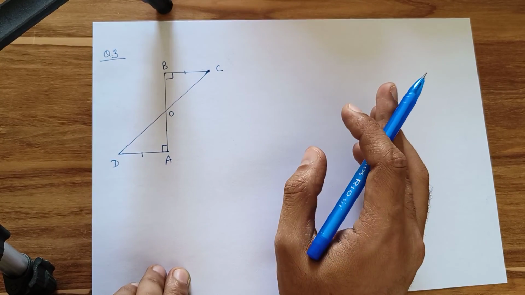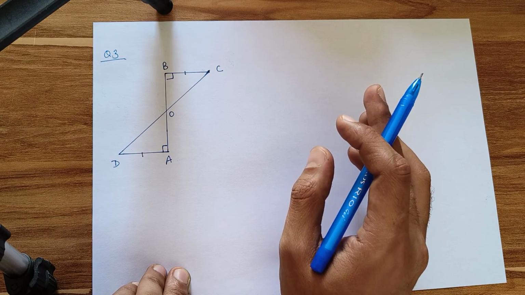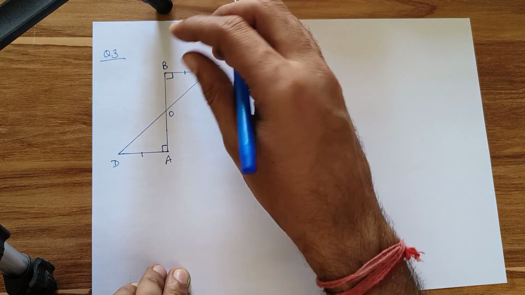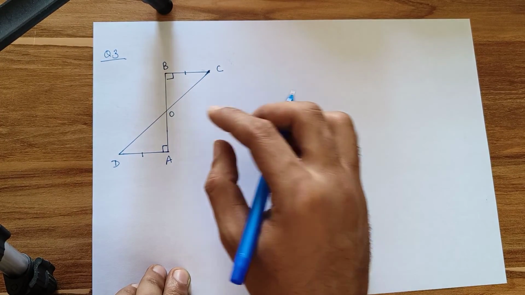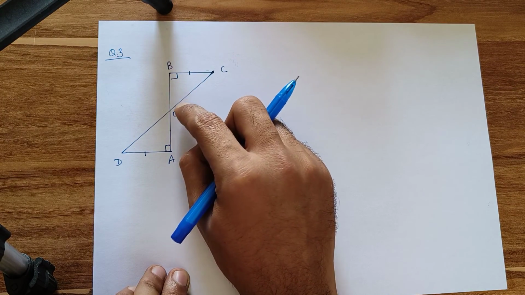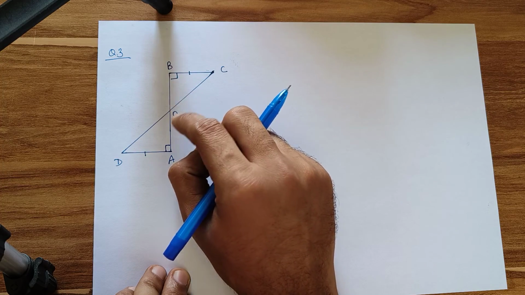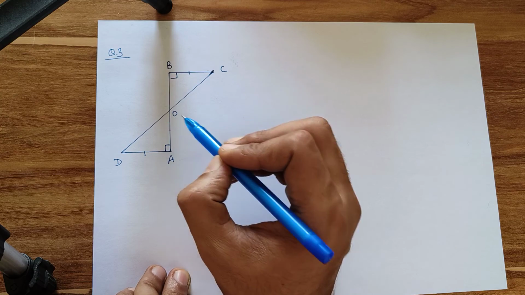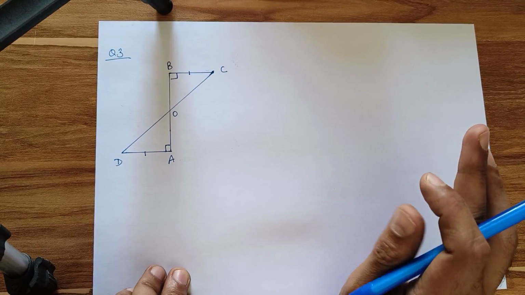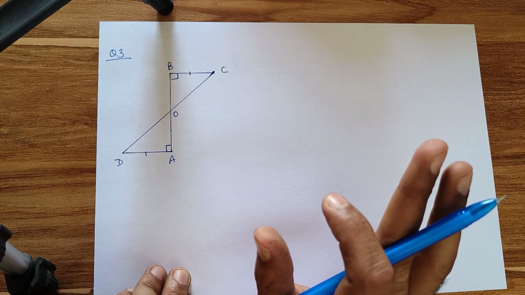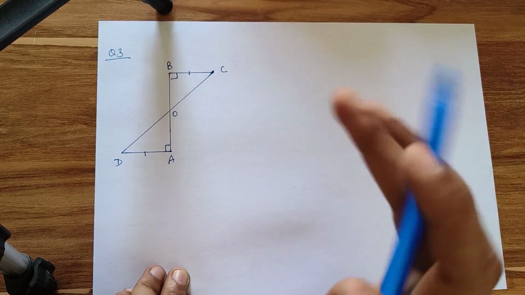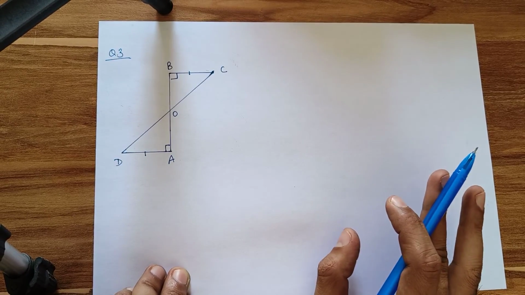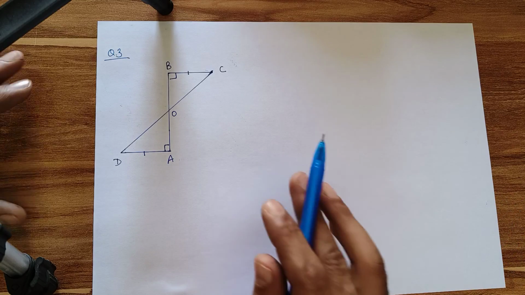To prove that BO and AO are equal, we have to give a relation for triangle OBC and triangle OAD, and prove that these two triangles are congruent. Once we prove that the triangles are congruent, by CPCT we can easily conclude that sides OA and OB are equal, and this we have to prove in this question.